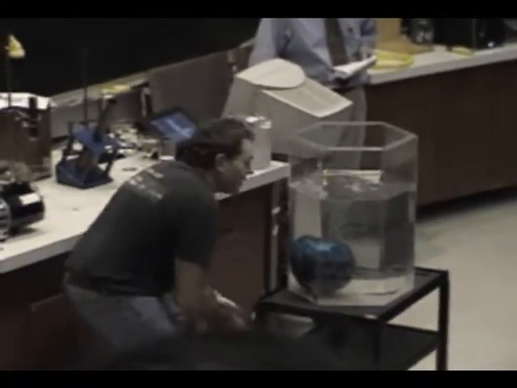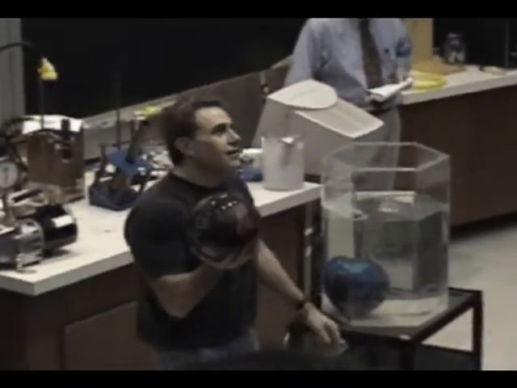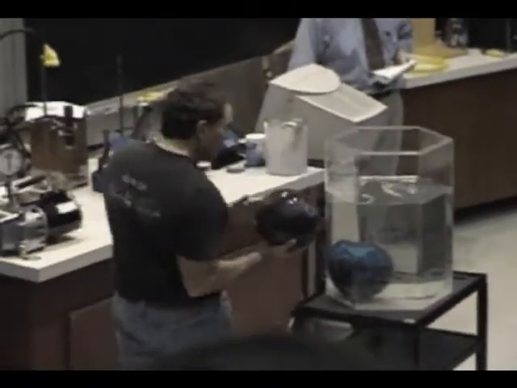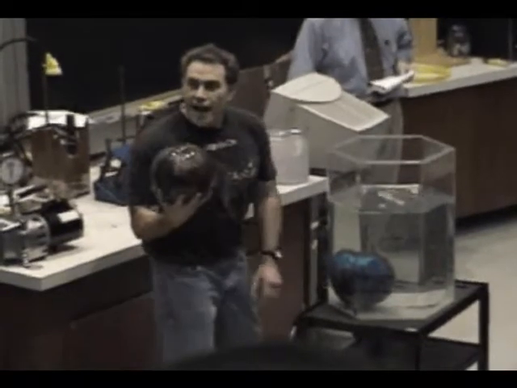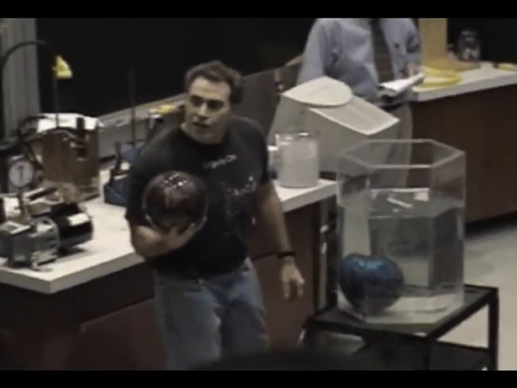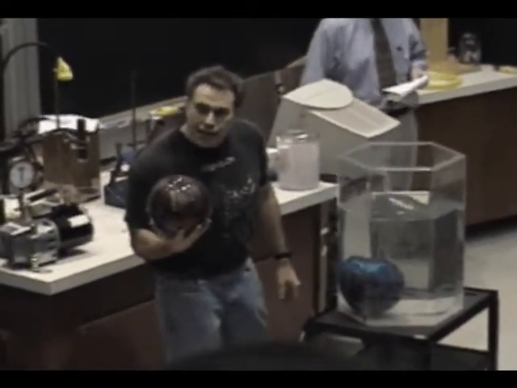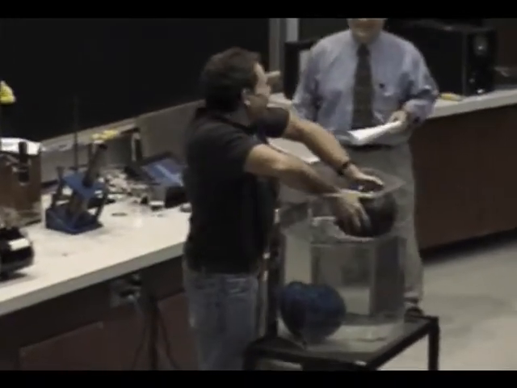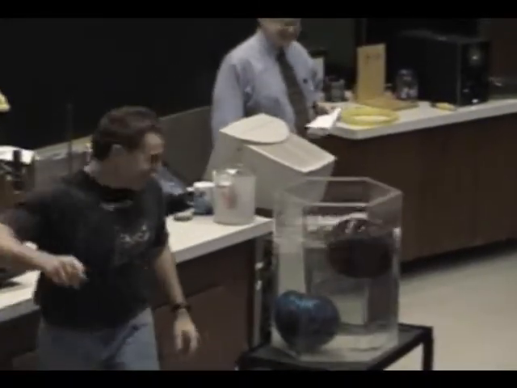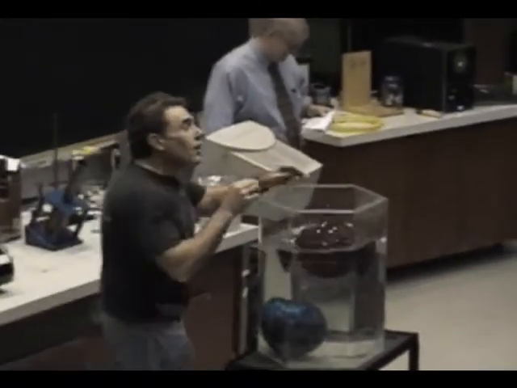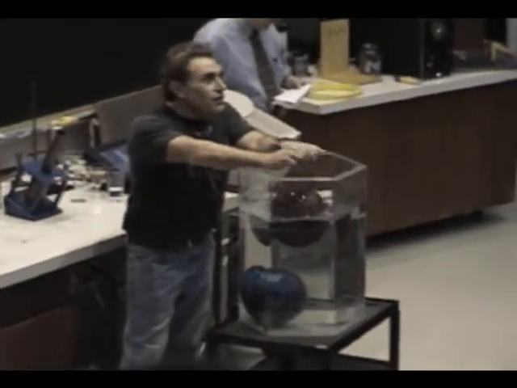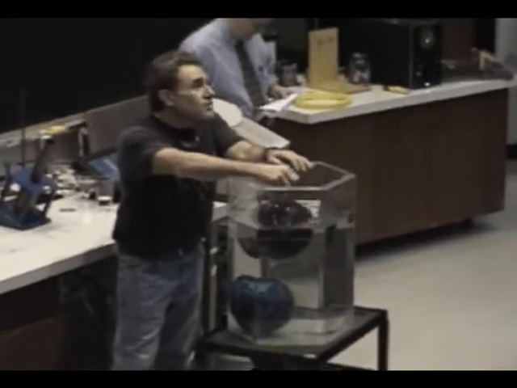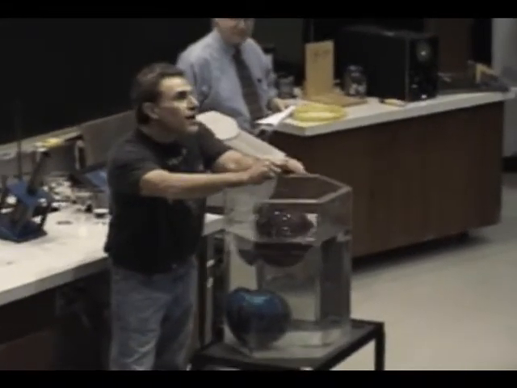What's this? Is it the same size? Yeah, right? How do you know? Because you can see what it says. You're right. Very good. So, what's the difference between those two bowling balls? Density. Density, that's right. They're made of the same stuff, actually.